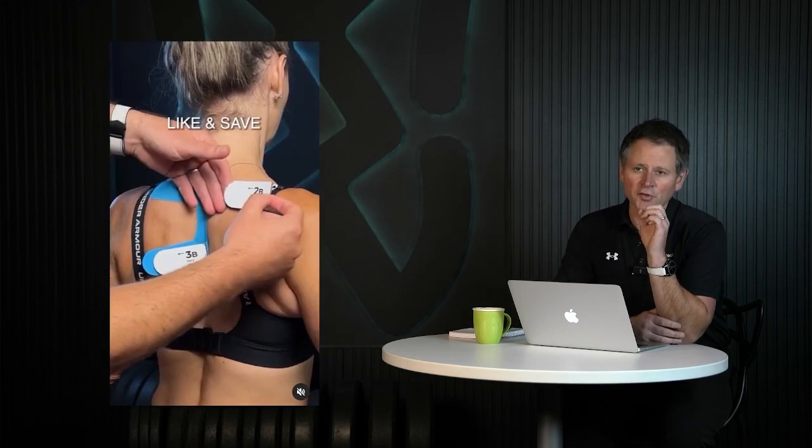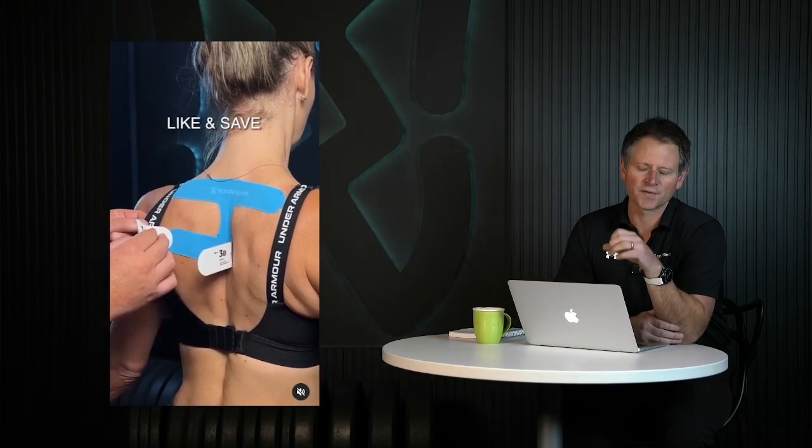You can still play your sport with this. You can still go to the gym with this. You can still do anything that you normally would do, except you're doing it with this posture spider, or posture pro cut, on, and you're improving the function of your mid back, your low back, shoulders, and neck.